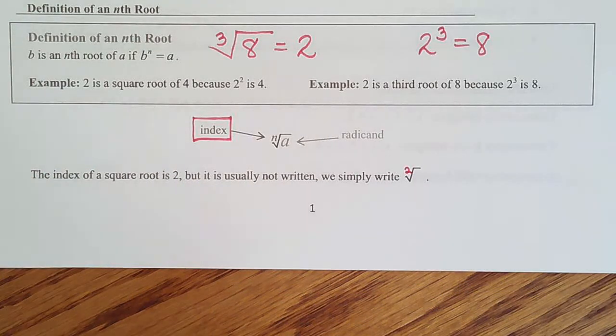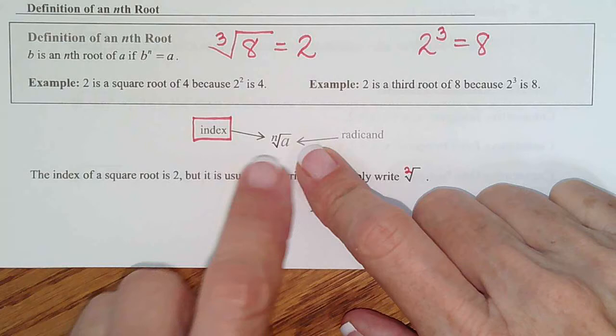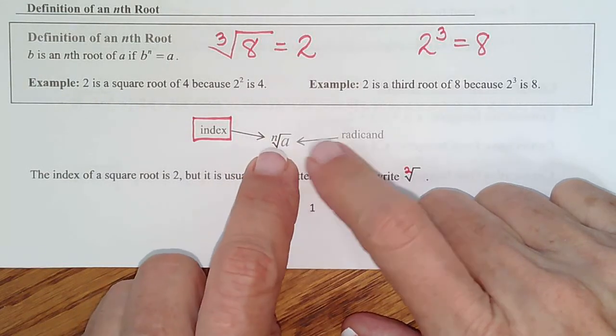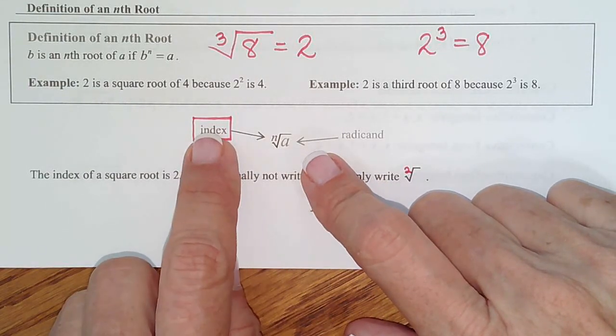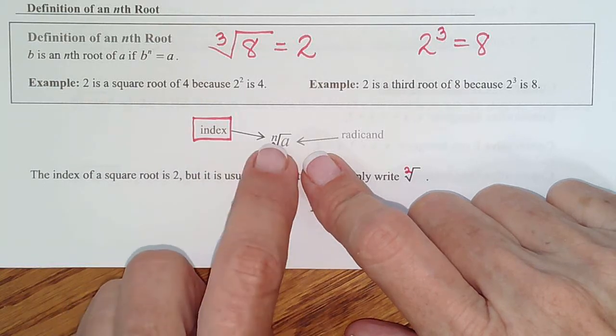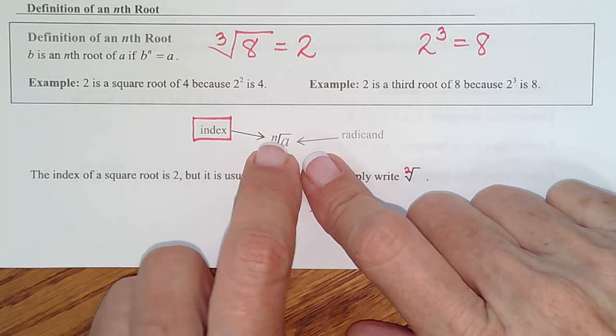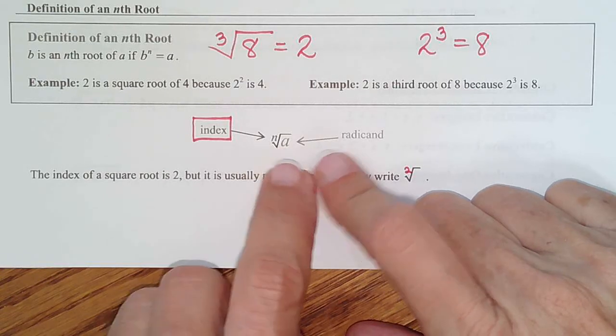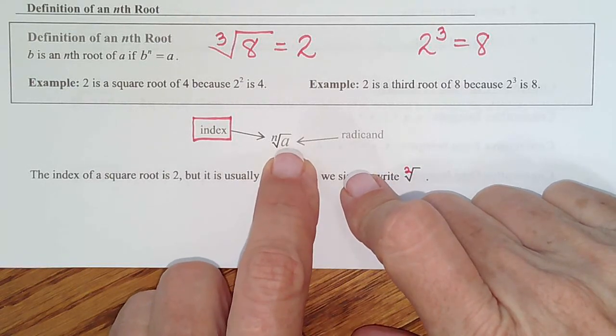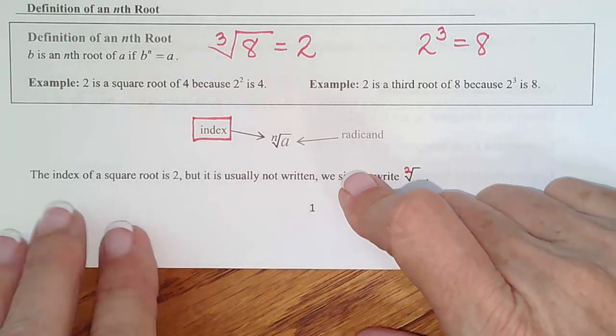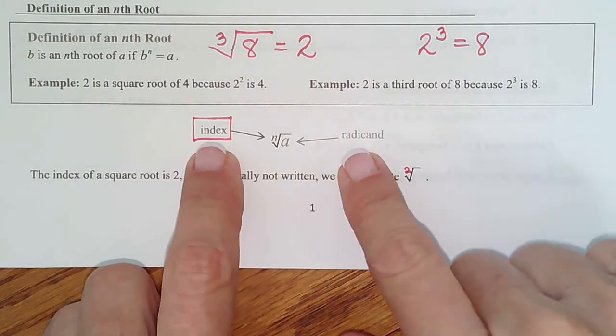So super, super, super important is vocab, because we're going to talk about even index, odd index, what the radicand can be, what it can't be. So you need to know your vocab. The number in the crook is called the index, plural indices. So I could say when the index is even, then the radicand must be positive. That's the kind of stuff you're going to hear, so you need to commit these to memory.